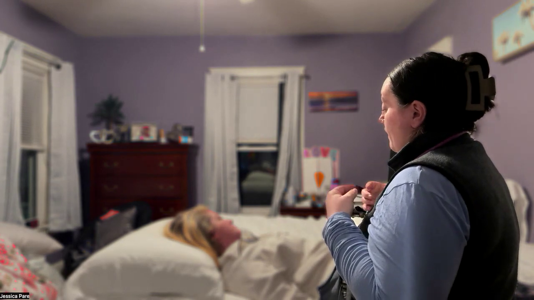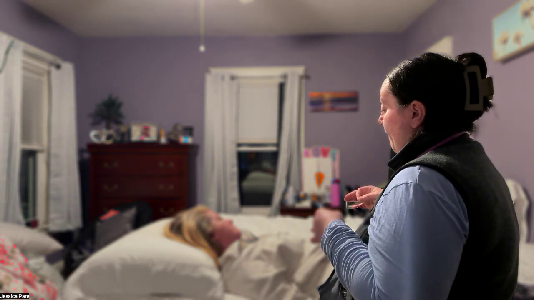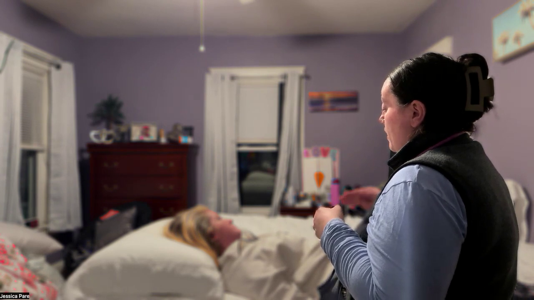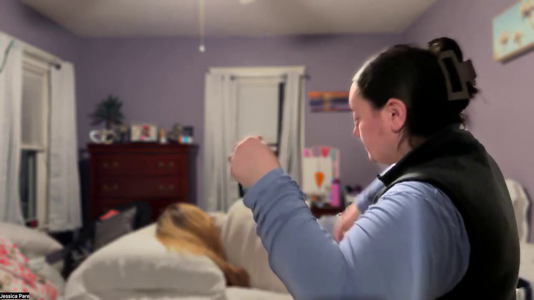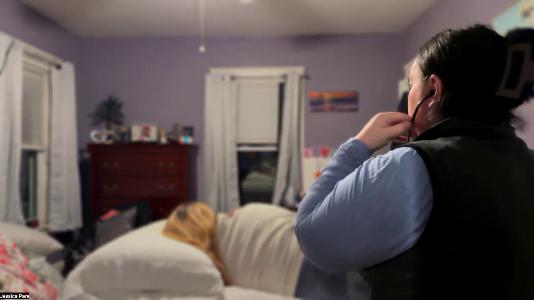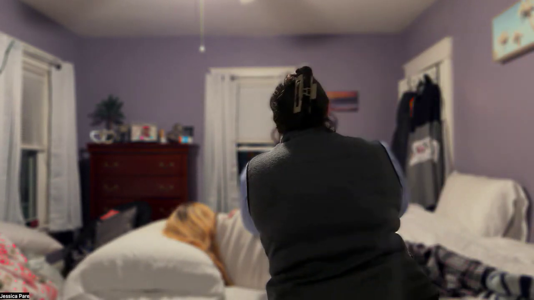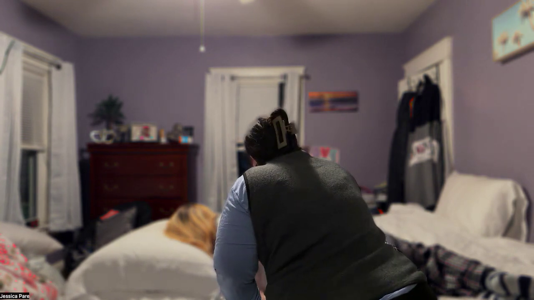From here, I am going to have you roll to the left side. We're going to assess for mitral stenosis. We are in the left lateral decubitus position. And I do not hear any murmurs there.